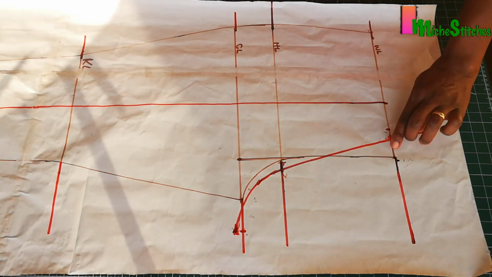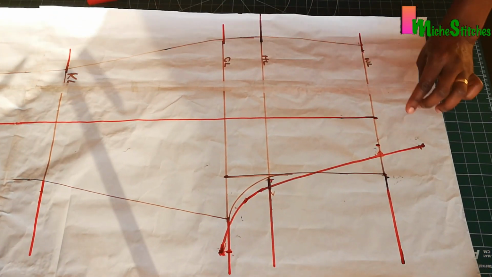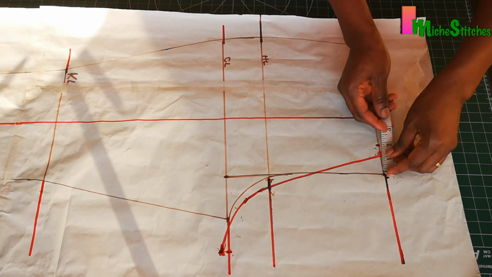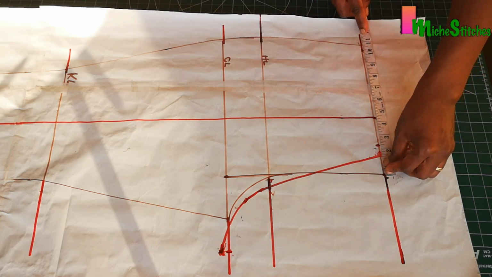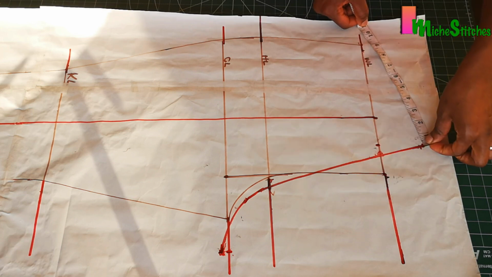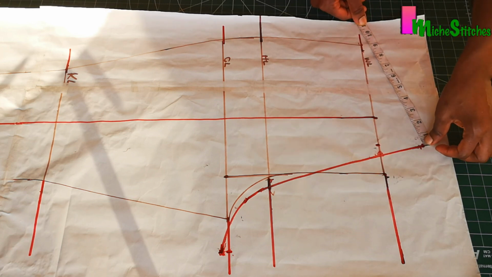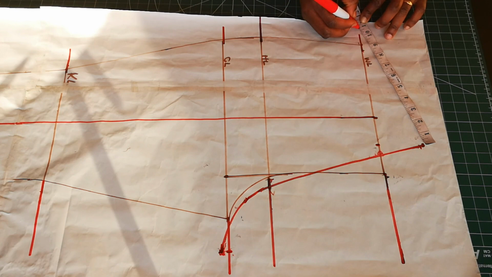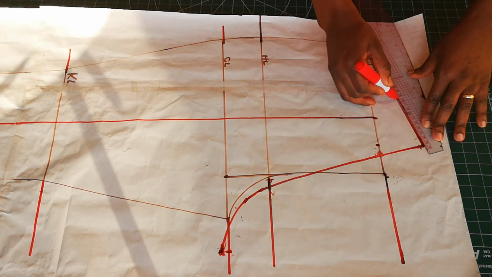Next, we're going to create the waistline for our back pattern. So we're going to measure whatever we have on our front waistline. We're going to lift that and place that from that point to create a new waistline for the back. So mark that here, then connect that.